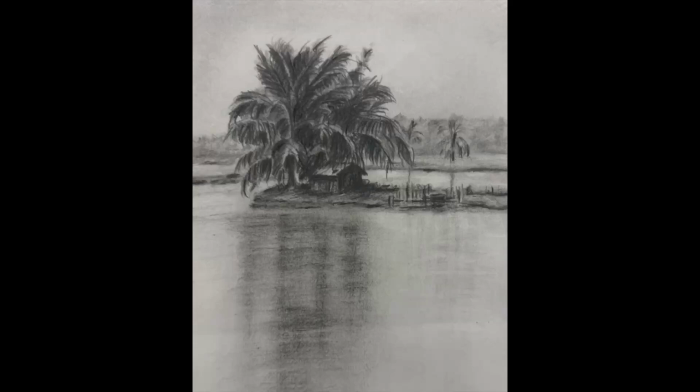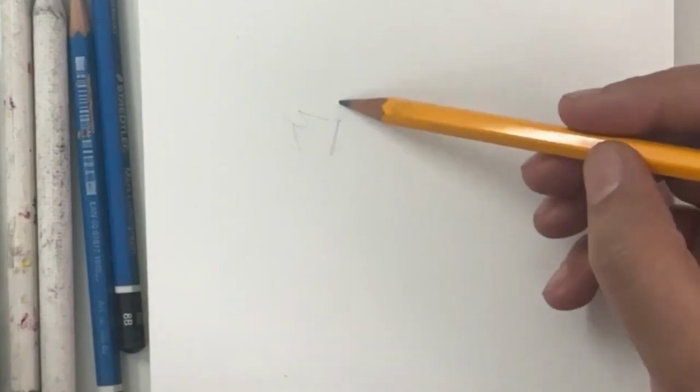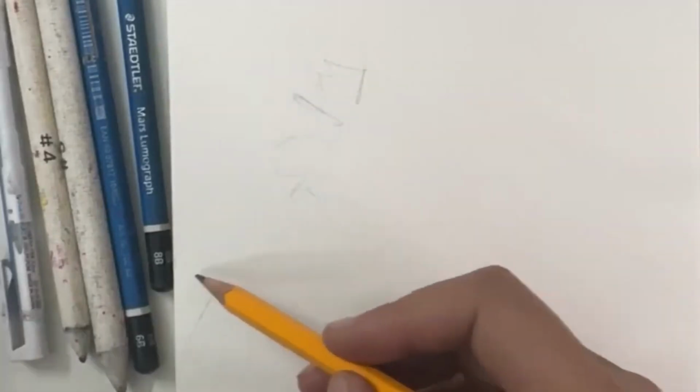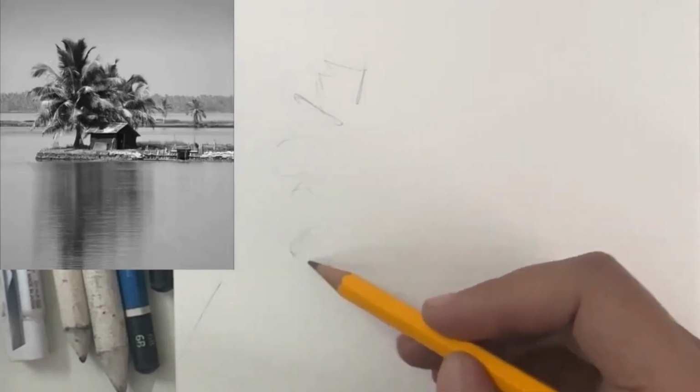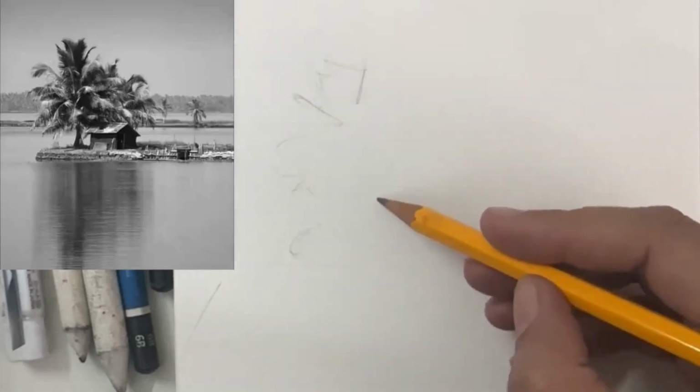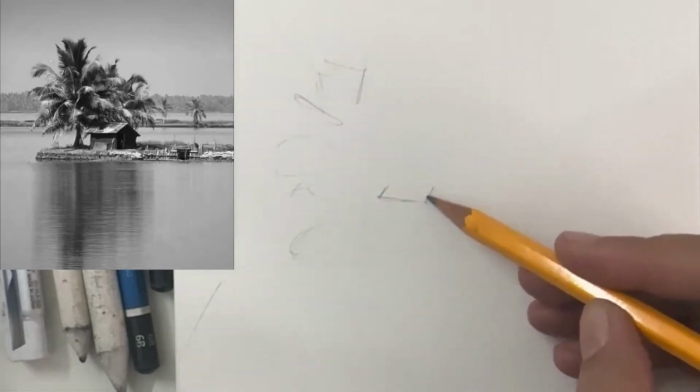Hello friends, today we will learn to make this landscape of a coconut tree in a village setting. We start by marking out the boundary or area where our structure would fall. So I'm looking at where the land would be or where the tree would be coming and giving some lines for hut and other areas as to where things will fall.